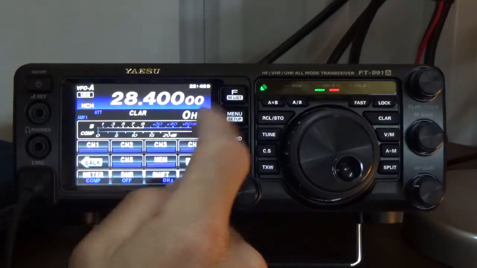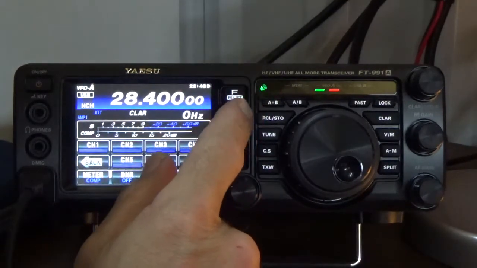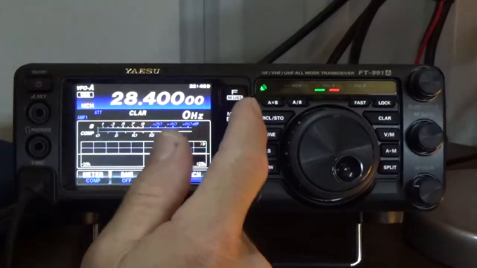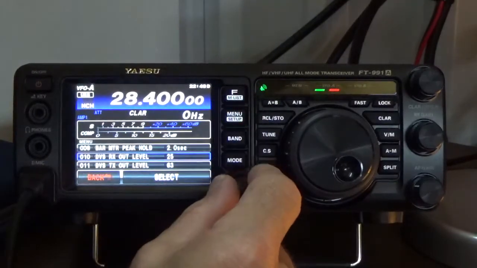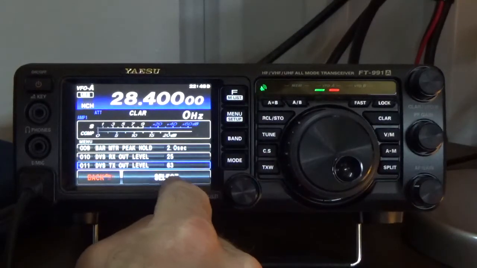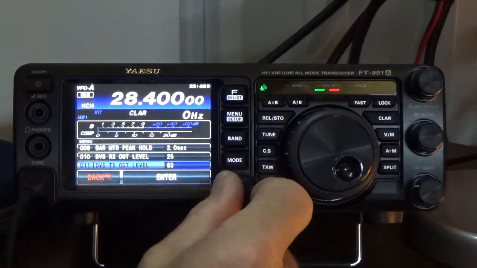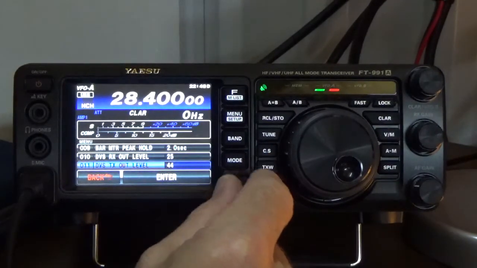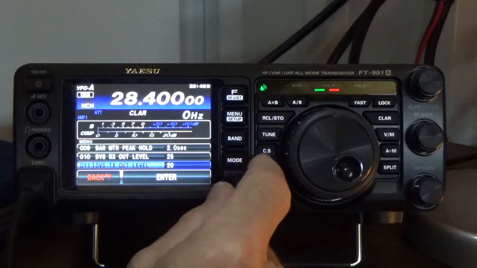Okay, so we're way off the chart there. So we're going to fix that. Now we're going to go to that second setting, number 11. Now it's at 63. The default is 50, so we're going to turn this one down to about 25. And let's see how that looks on the compressor.